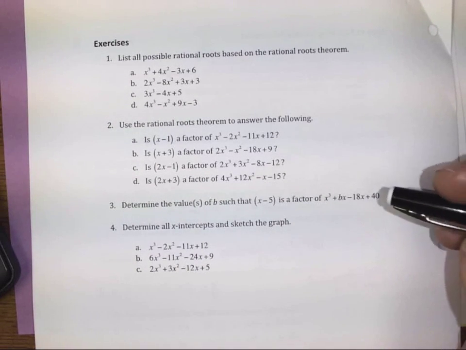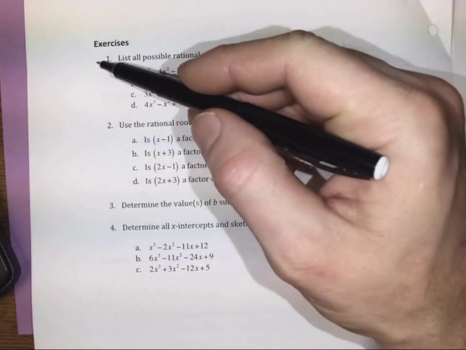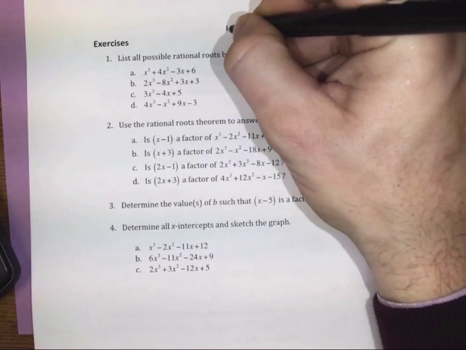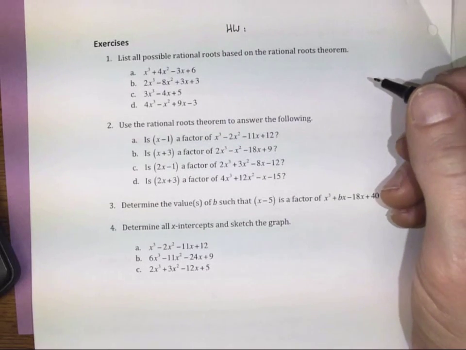And I'm going to assign these for homework for Monday.